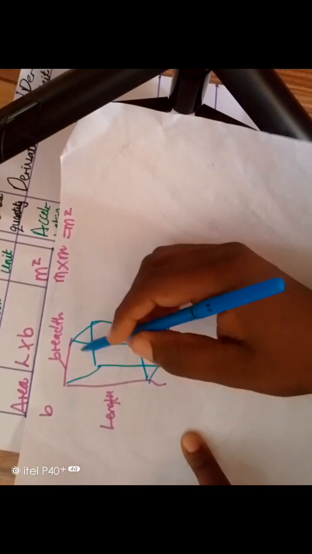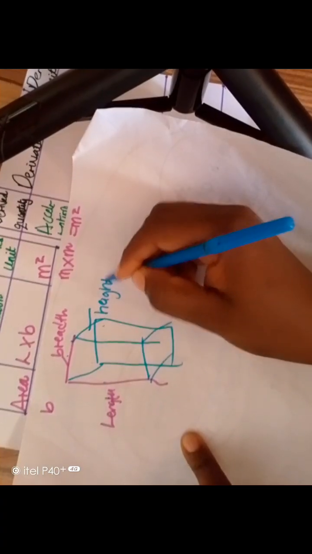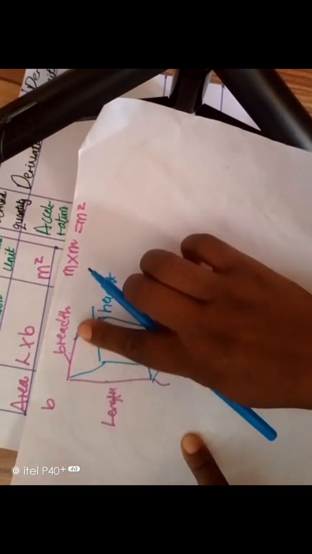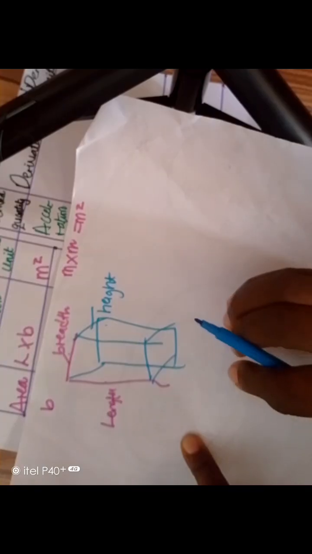If this side is breadth and this one is length, then how tall it is will tell you the height. Have you seen it? So length, breadth, height is also length. It's just which aspect of length you are talking of.